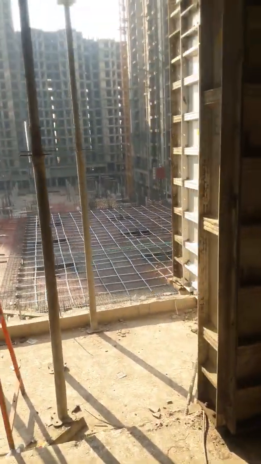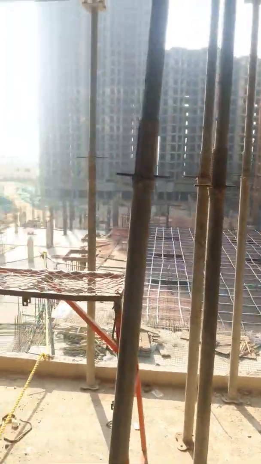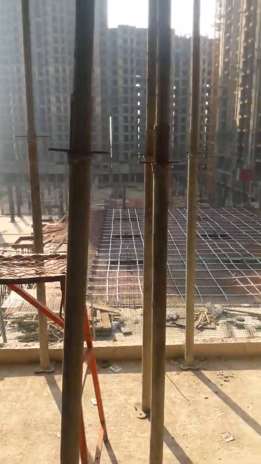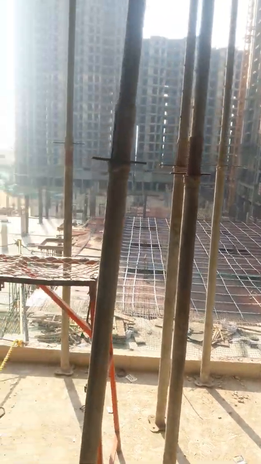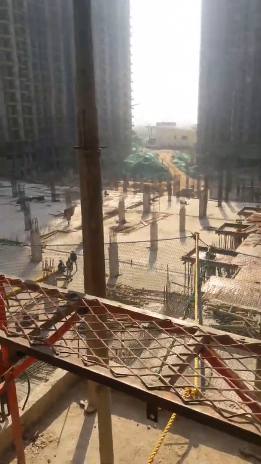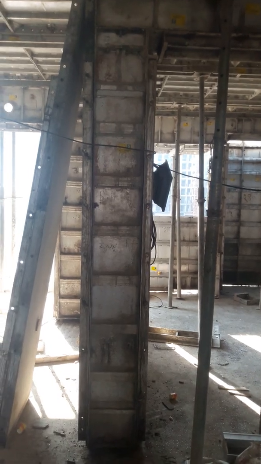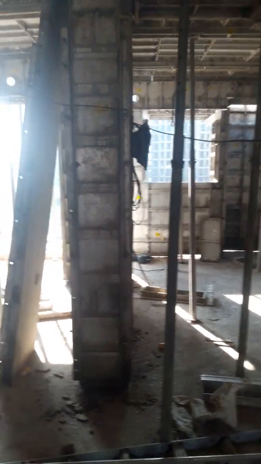There, it's the non-tower area. Non-tower means stilt floor is there, where there will be a park. There will be landscaping, fountain, and all that. You can also see the columns, various columns of the non-tower area. And now let me show you the column here. You can see this is a column which you are seeing right in front of you here.